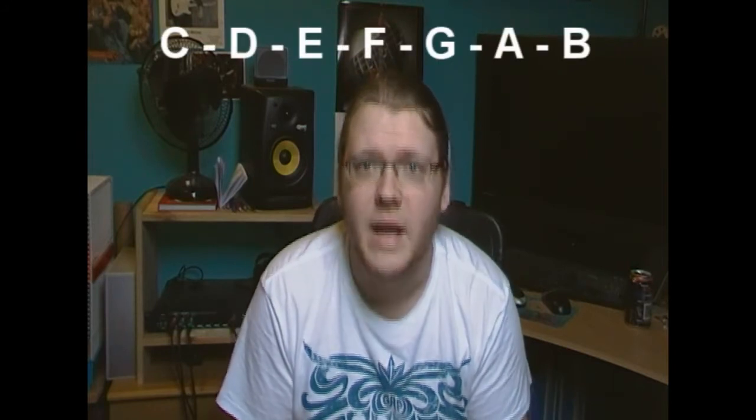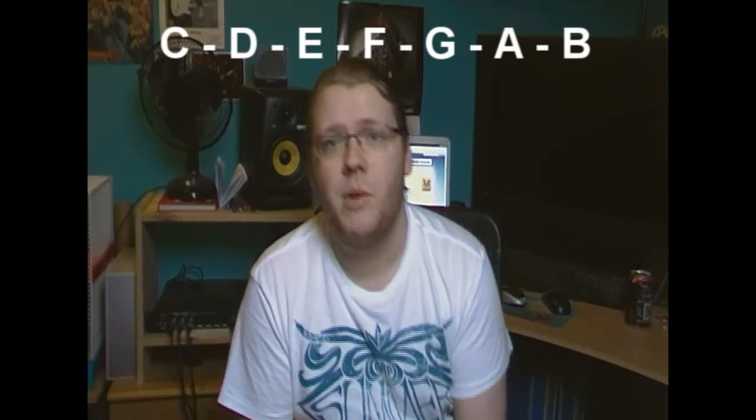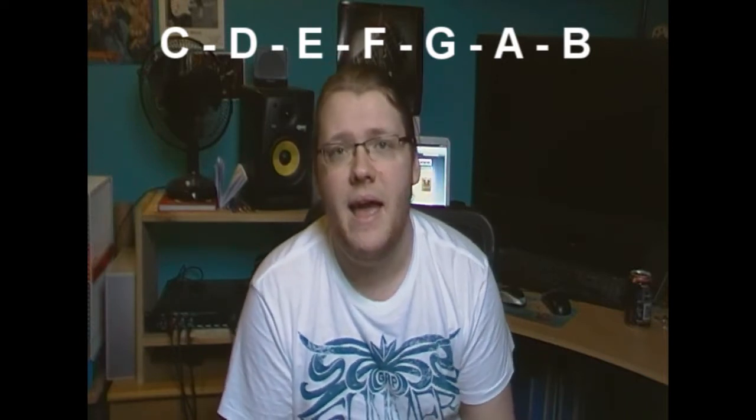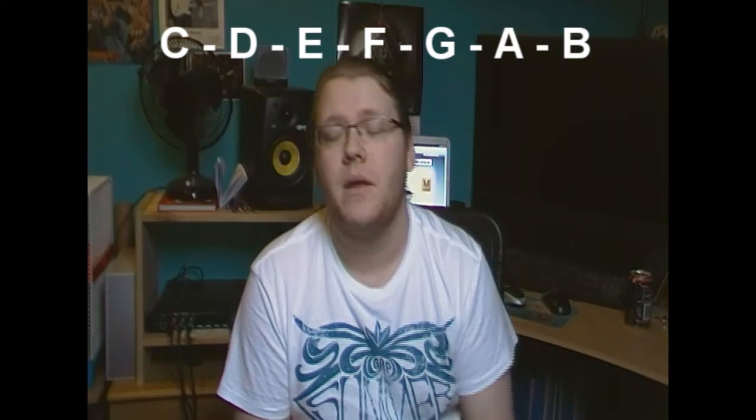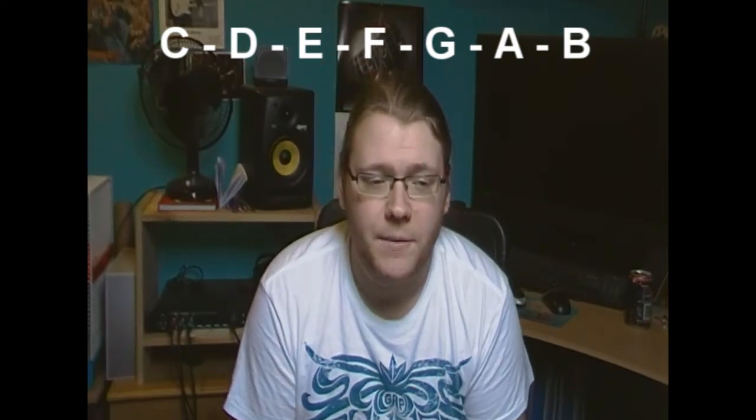So let's take the C major scale. Everybody does it in C major. There's a reason why: it's slightly easier to understand without sharps or flats, and you're used to learning things in the key of C major. So here it is, the C major scale on the screen. As you probably know by now, the notes are C, D, E, F, G, A, B, and then octave C, and it all starts again. It's a nice easy one to remember, the C major scale.